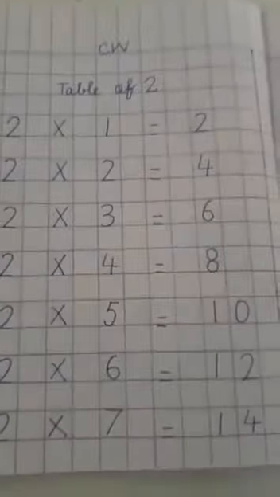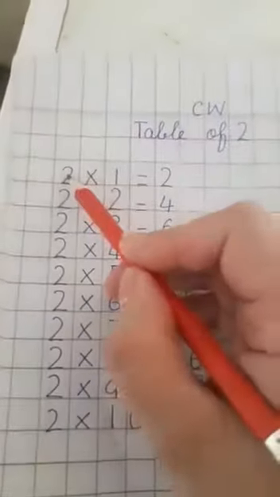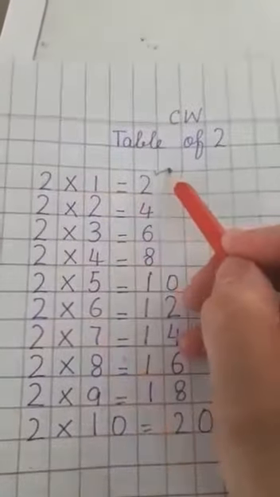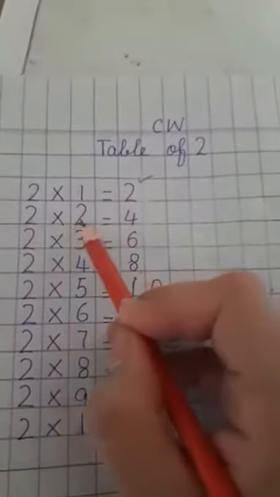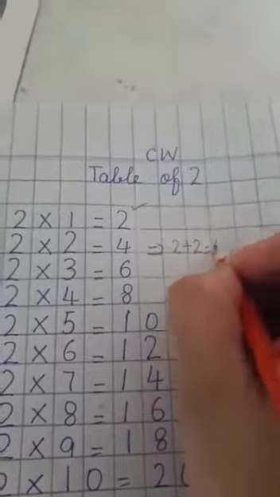Okay students, I think you are still confused where these numbers come from. So let me explain. So students, when you add 2 one times, it will give you 2. When you add 2 two times, it will give you 4. Look, when you add 2 two times, it means 2 plus 2 is equal to 4.